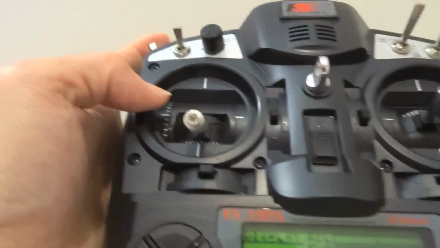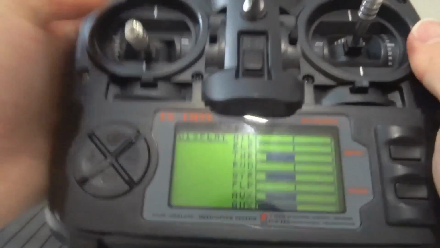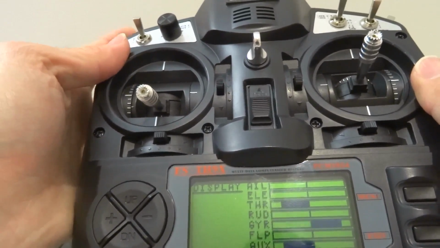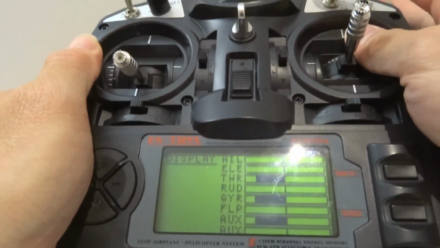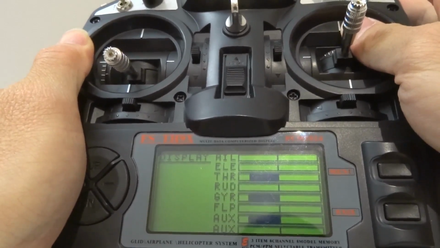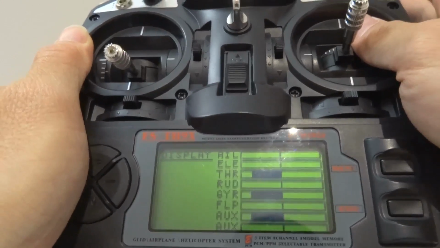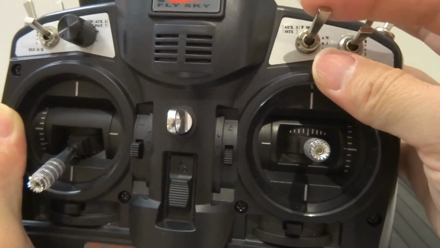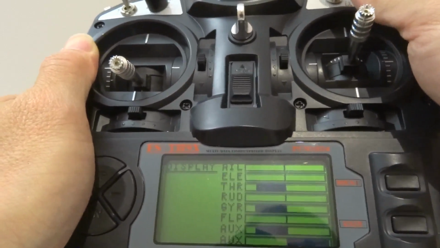Yeah, the gear is the throttle hold switch, and the 3 position switch is here. So this is off, the first position, second position, third position. So this is usually for flight mode. So as you can see, it has been assigned.